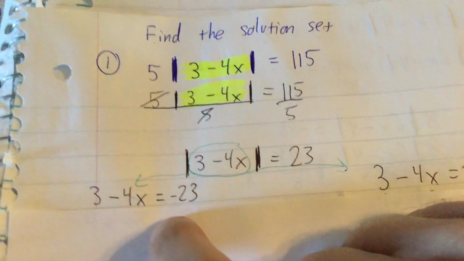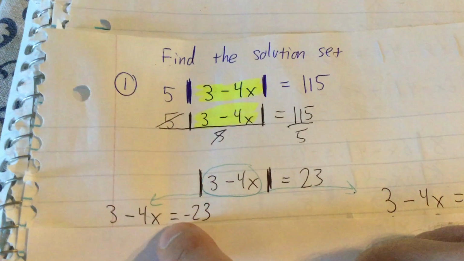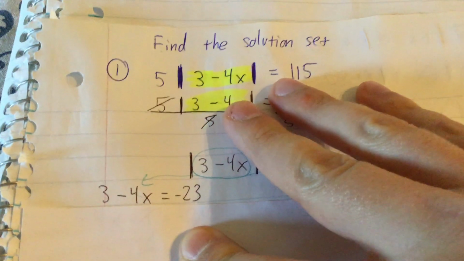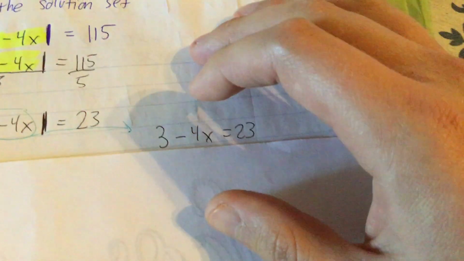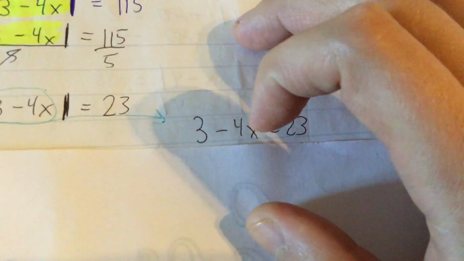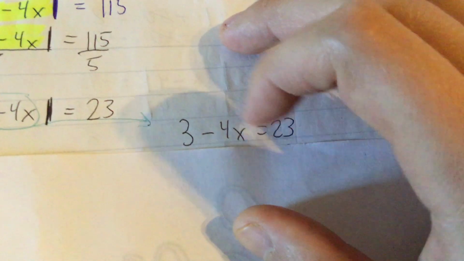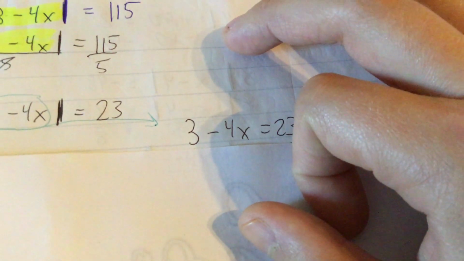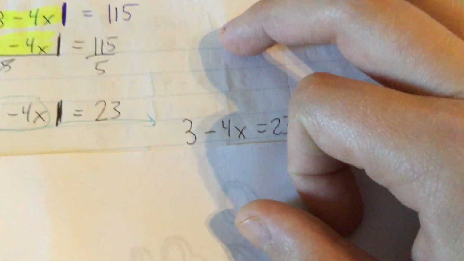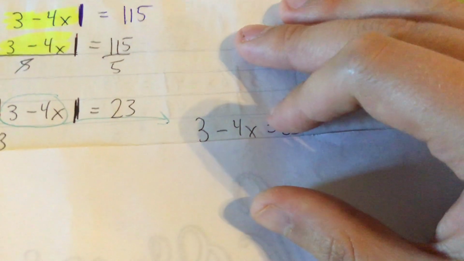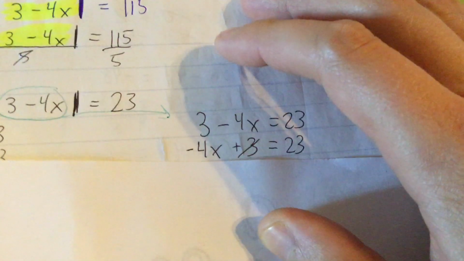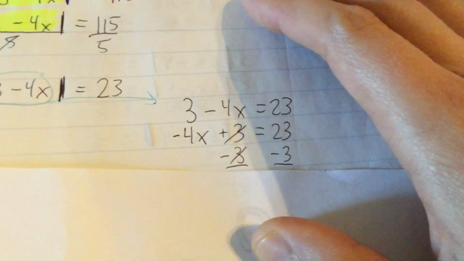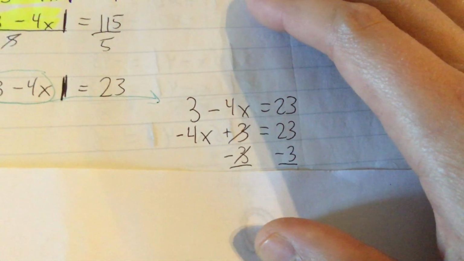So the point is, if this makes you feel a little bit anxious, where you like the x on the left side, I wanted to show you that you can rewrite this problem by looking at the signs of 3 and the 4x. That the number in front of 3 is non-existent, so we can call it positive 3, and we have negative 4x. So as long as you keep the signs, you can switch the problem by making this negative 4x plus 3, and now you can subtract 3 from both sides.